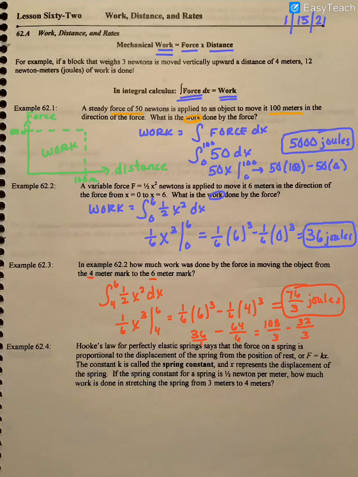Okay, example 4. Hooke's law for perfectly elastic springs says that the force on a spring is proportional to the displacement of the spring from the position of rest. Or, in other words, F equals kx. The constant k is called the spring constant, and x represents the displacement of the spring.